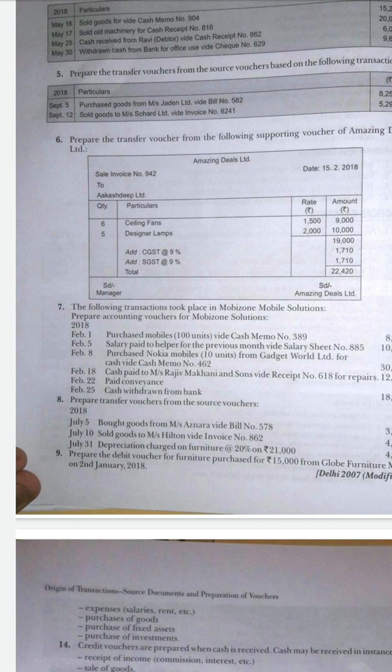Okay, so in this transaction, write the voucher number 3 and put the date column, put debit depreciation account, put the amount 4,200, close that, and write credit furniture account, write the amount 4,200, close that, and below the credit write the description: being depreciation charged on furniture. Understood? And close that and put the signature of accountant and manager. Okay, understood?